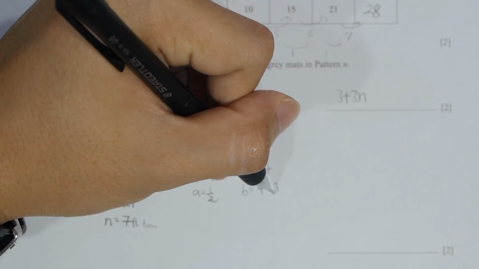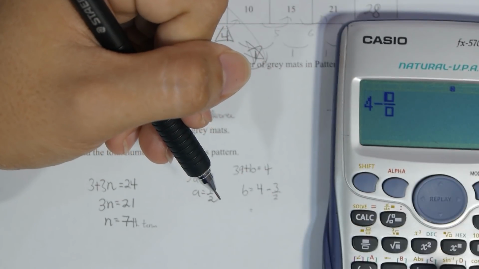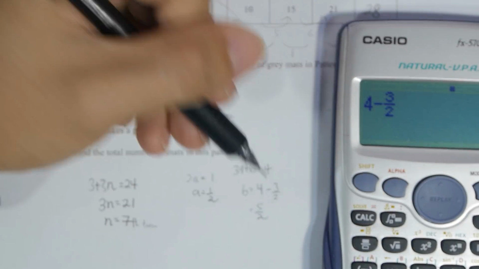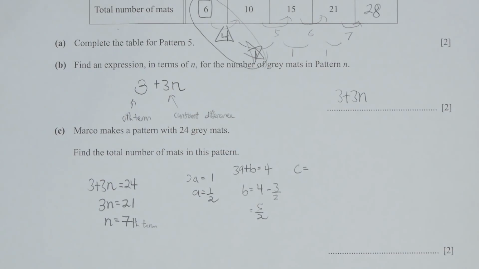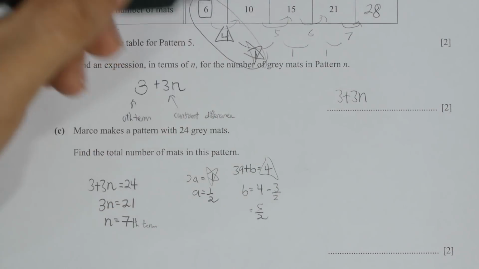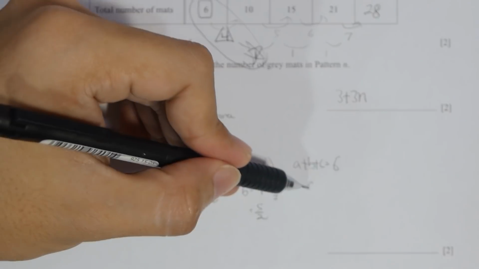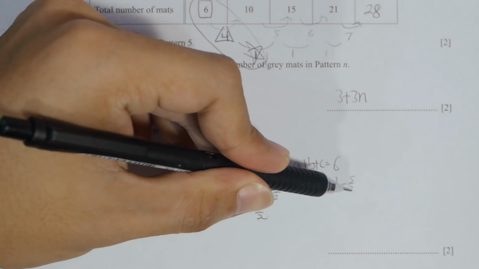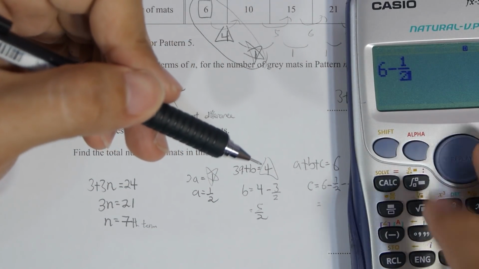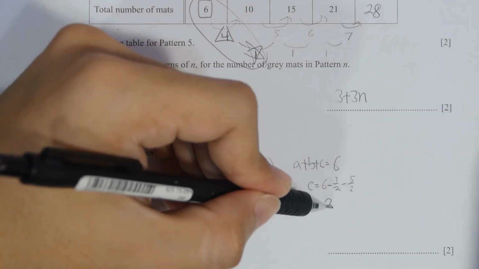So 2a equals 1, a equals half, 3a plus b equals 4, b equals 5 over 2, and a plus b plus c equals 6, c equals 3. By substituting these a, b, c variables into the equation, I will be able to find the total number of mats in this pattern, which is 45.